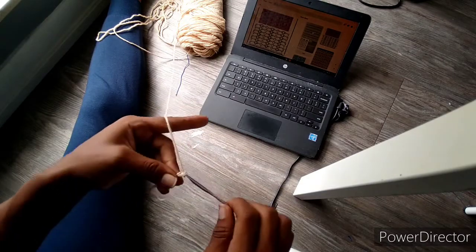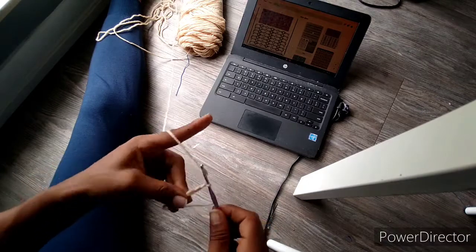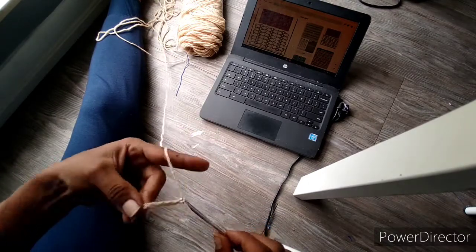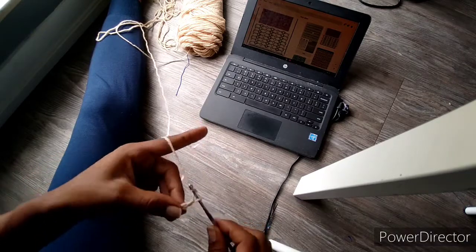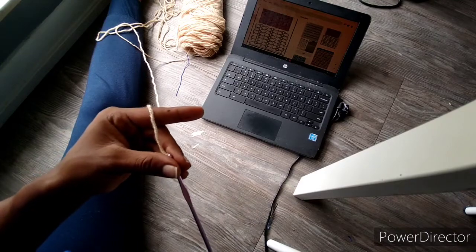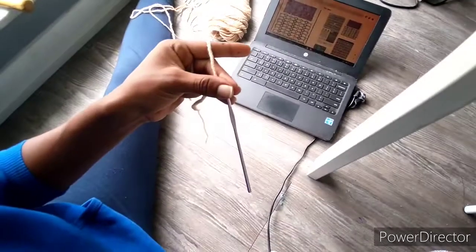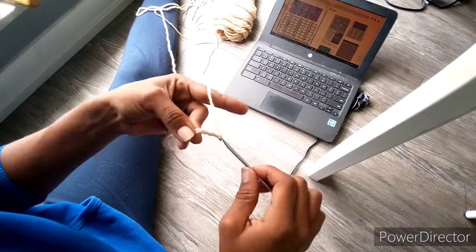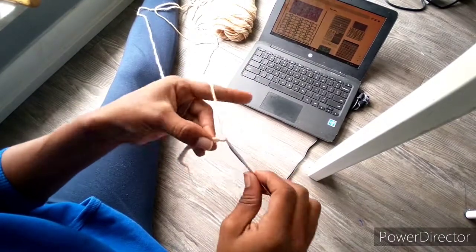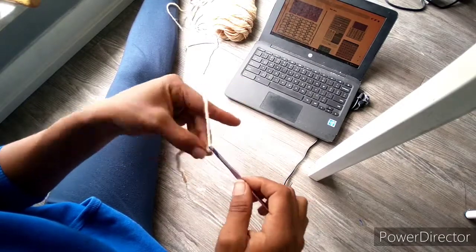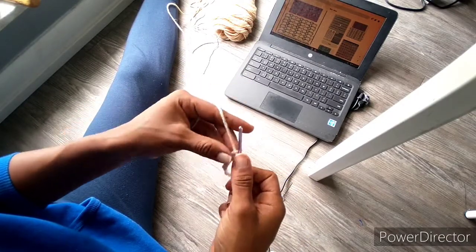We're going to start off with 31 chains. 2, 3, 4, 5, 6, 7, 8, 9, 10, 12, 13, 14, 15, 16, 17, 18, 19, 20, 21, 22, 23, 24, 25, 26, 27, 28, 29, 30.